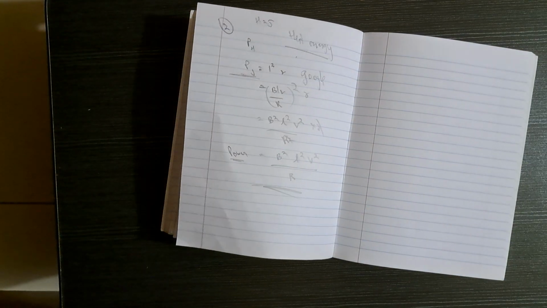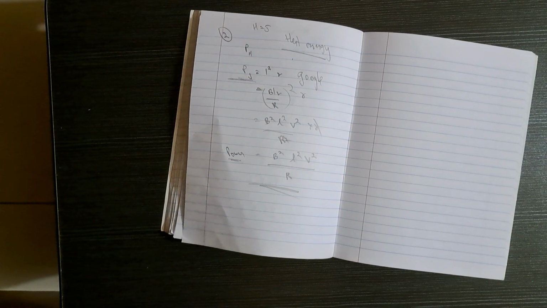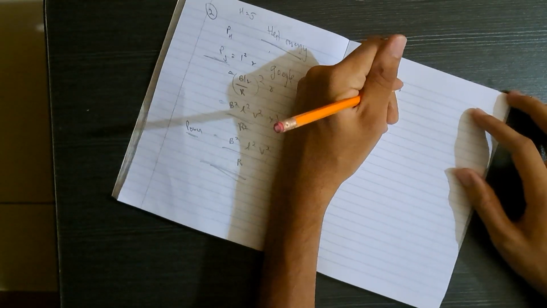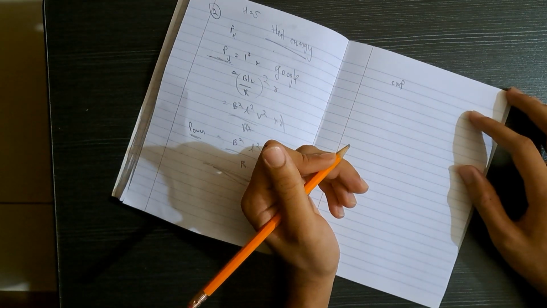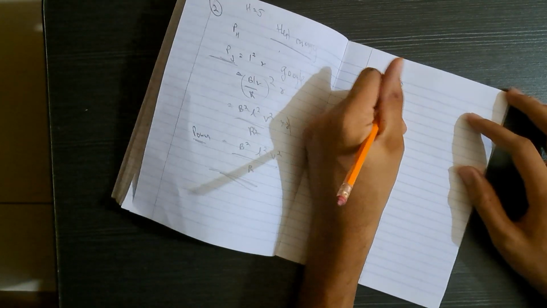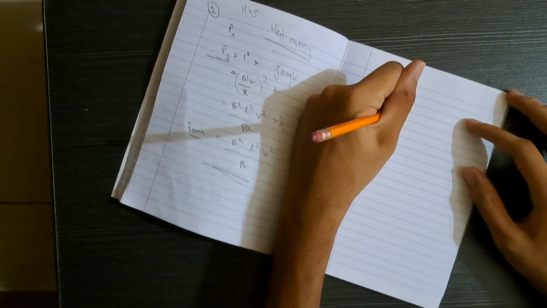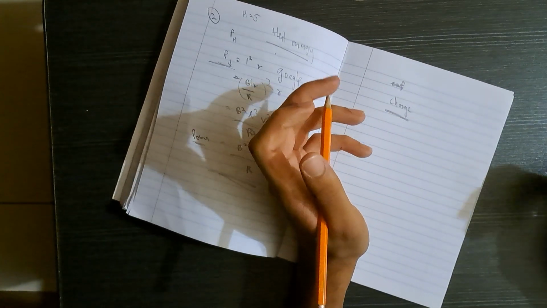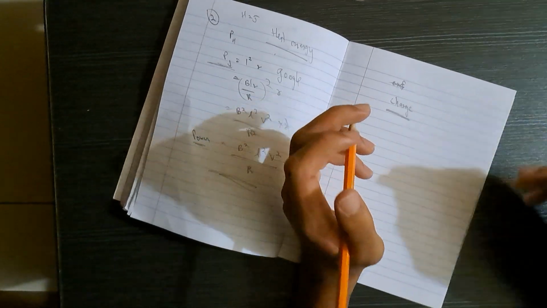And in this final expression, we can know the magnitude of induced EMF. So how to find EMF? Wait, not EMF, charge. We can find the total amount of charge somehow with EMF.